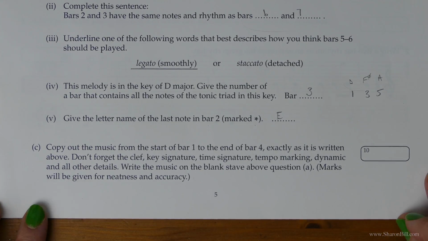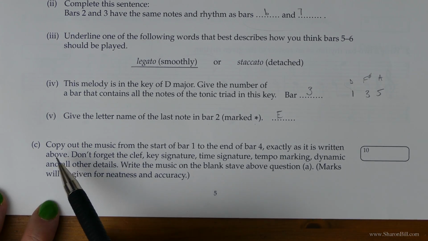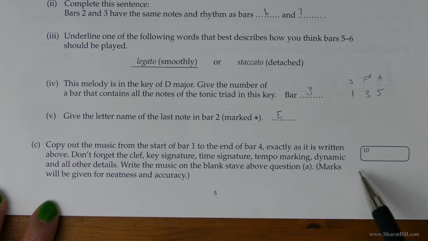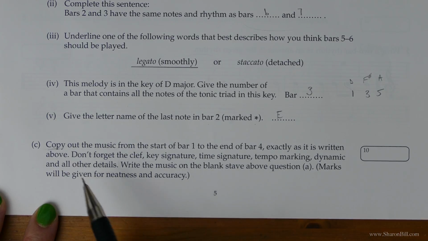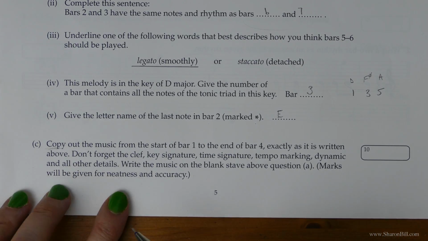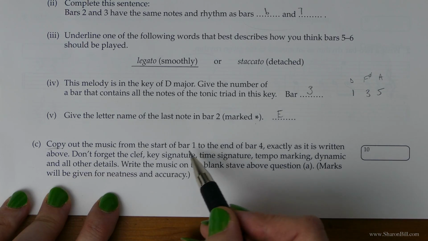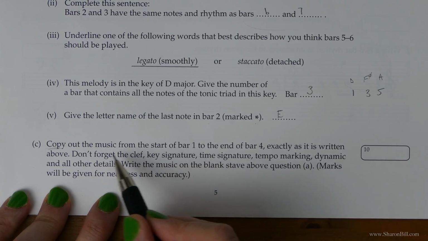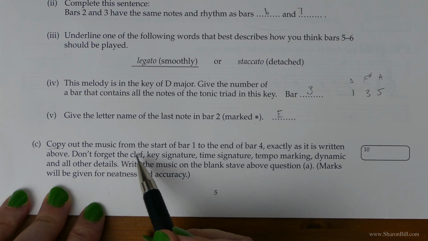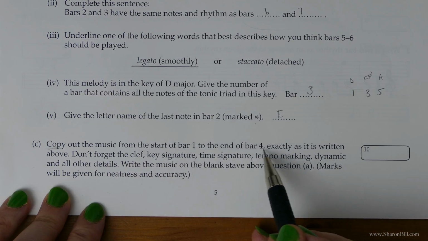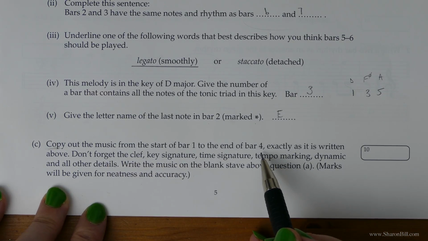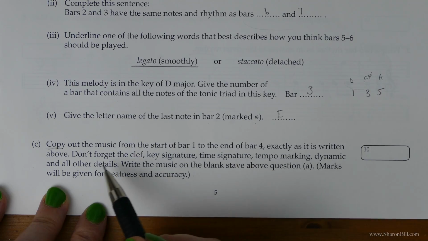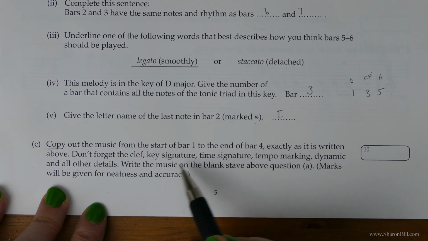Now that's all the hard thinking done really. The next question, we just get 10 marks for copying. So there's no excuses for losing any marks here at all. We've just got to be very careful that we copy out the correct bit. So we need to copy out the music from the start of bar 1 to the end of bar 4. And they even itemise everything that we should be looking for. So they've generously helped us there.